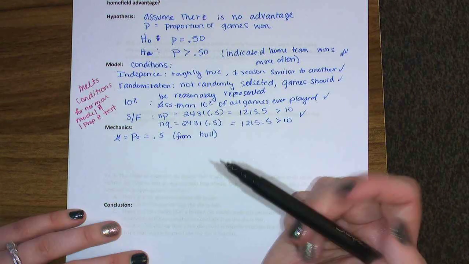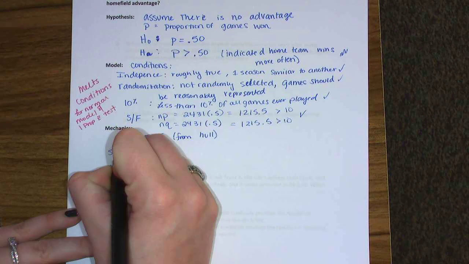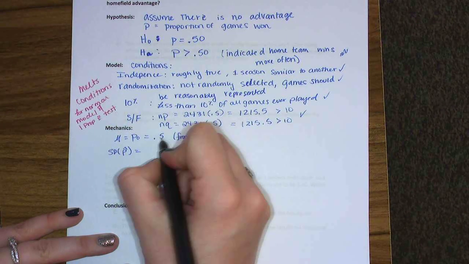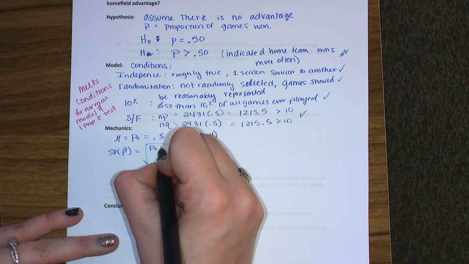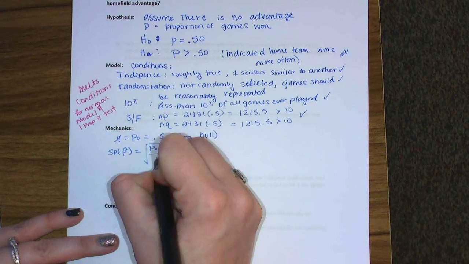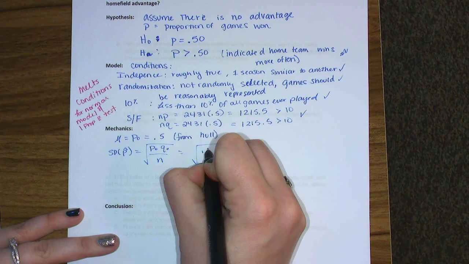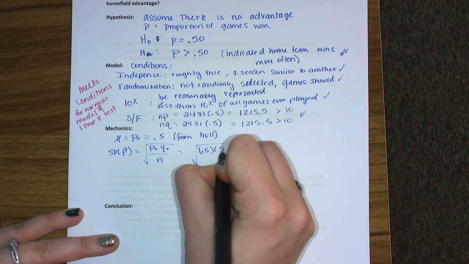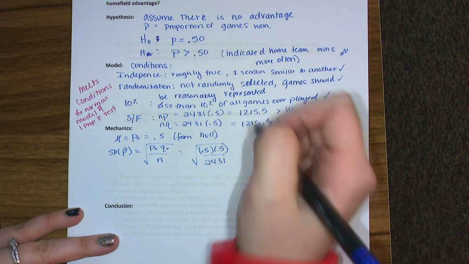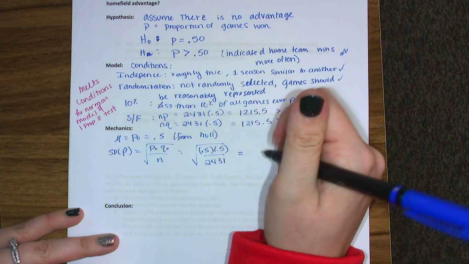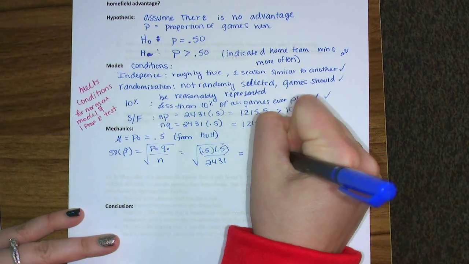Our standard deviation of p hat is the square root of p_0 q_0 over n. It's going to be the square root of 0.5 times 0.5 over 2,431. And that value comes out to be 0.01014.